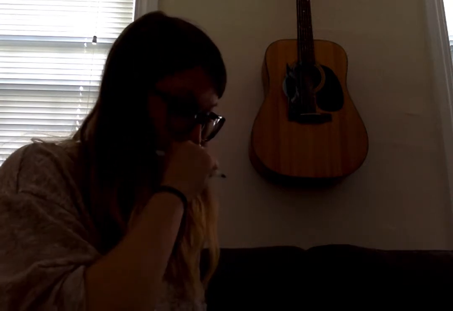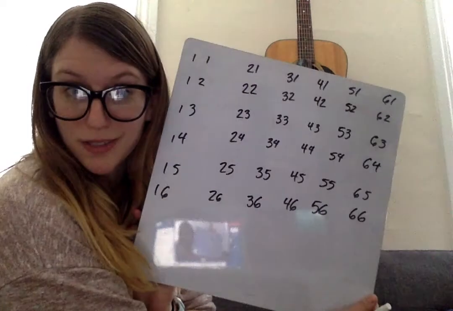Whoops. I was trying to do 2 columns at the same time, and my brain was like, nope. 5 and 4, 5 and 5, 5 and 6, 6 and 1, 6 and 2, 6 and 3, 6 and 4, 6 and 5, 6 and 6. So here's the sample space.